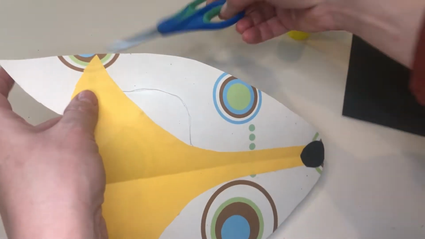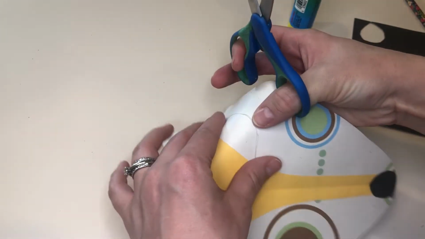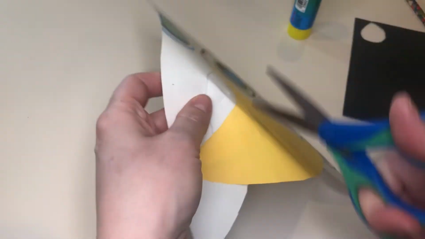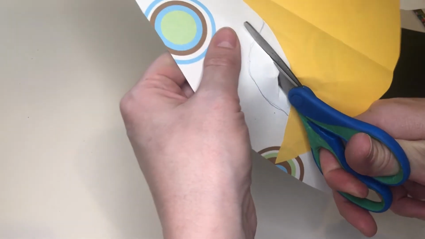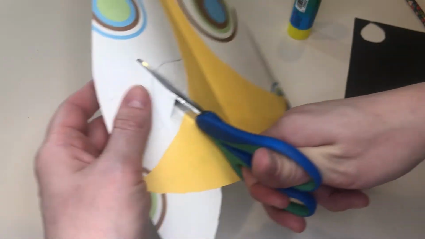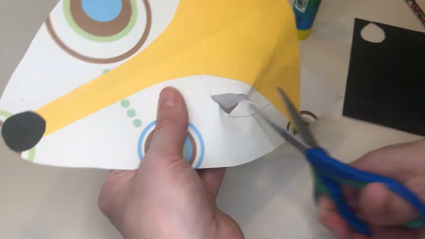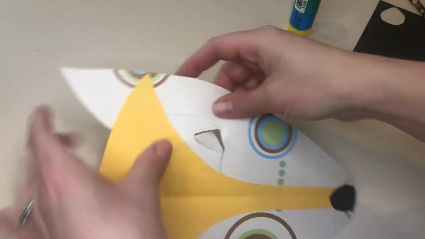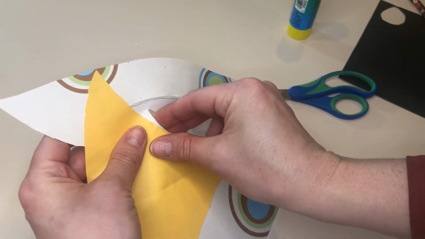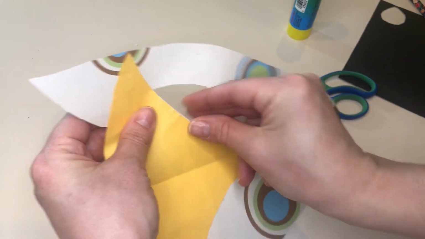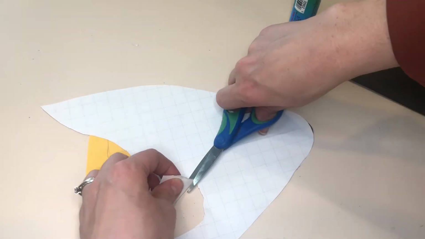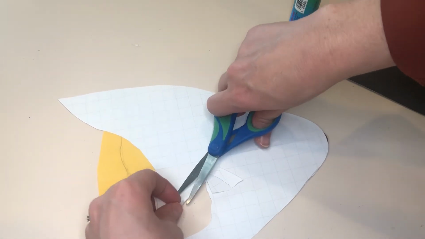And I'm just going to fold that in half there. Use my scissors to just cut this out. And I don't want to cut this part, so I'm just going to take what I've cut here and I'm going to fold it back there, and then I'm going to cut on this side so I don't cut any of that other paper out.